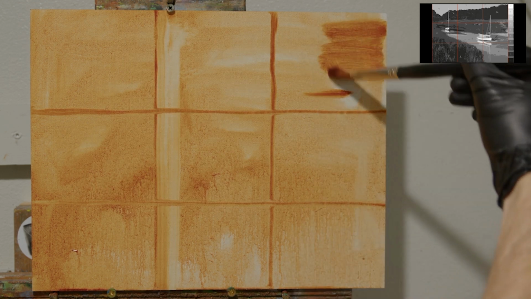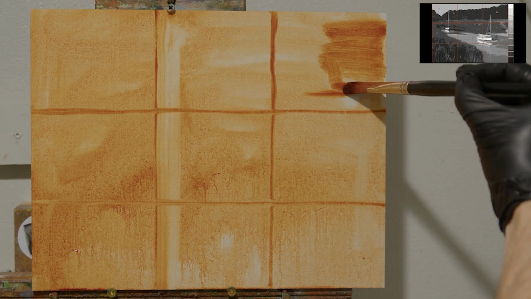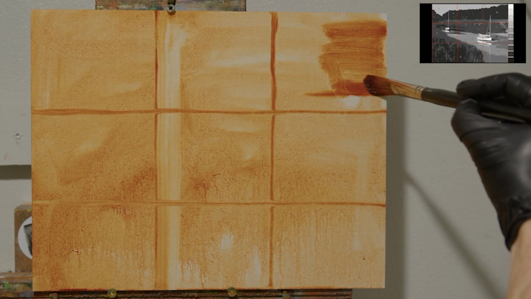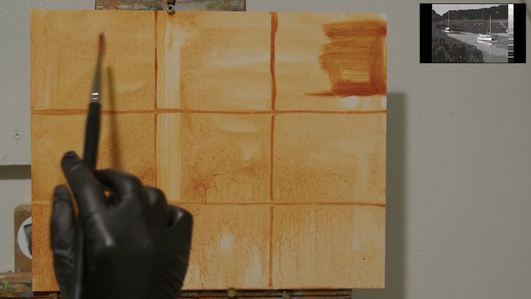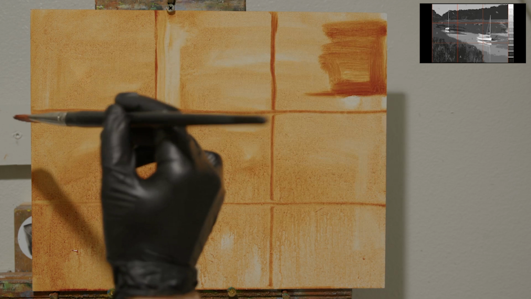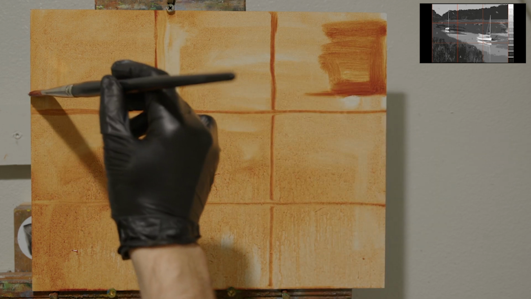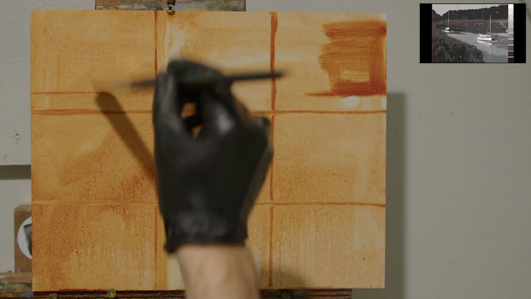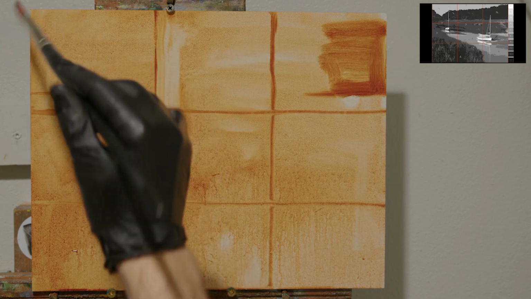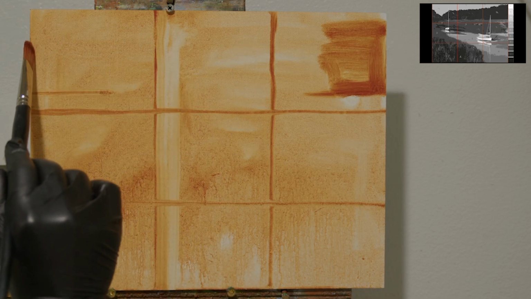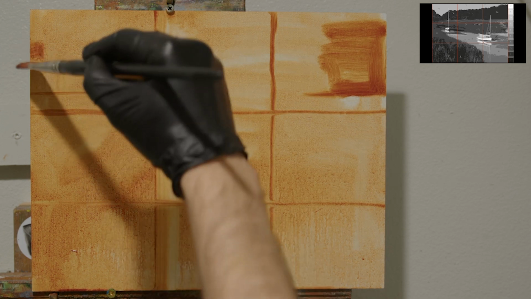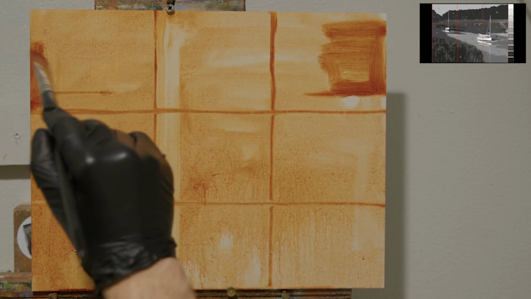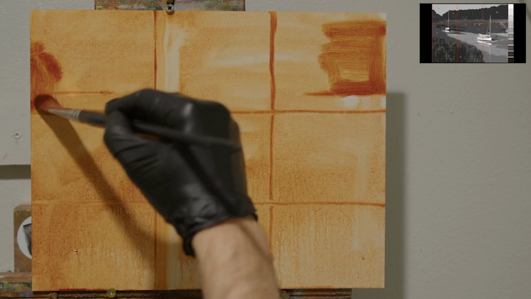So I would recommend distancing yourself from the photograph a little bit and coming up with the design first. If you copy a photograph, your painting is almost always going to be subpar. You want to take that photograph and use it to design a painting rather than just copying the photograph onto the panel or your canvas.